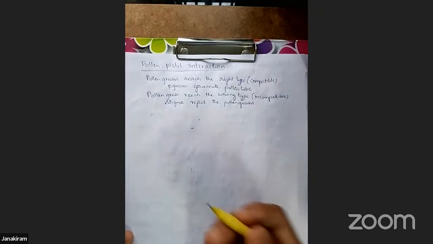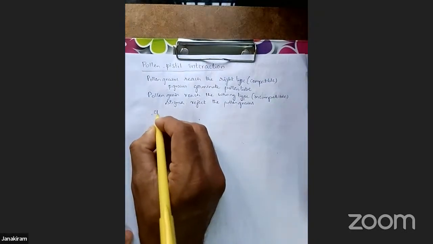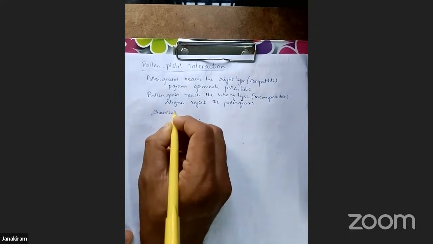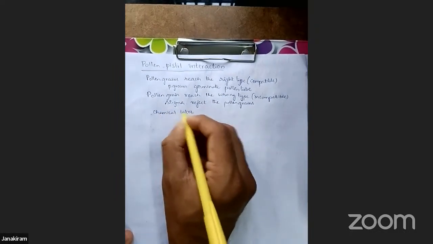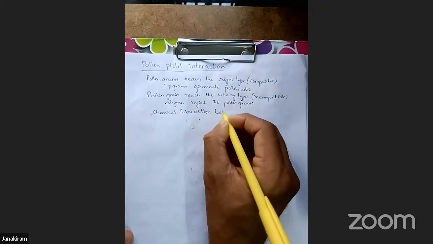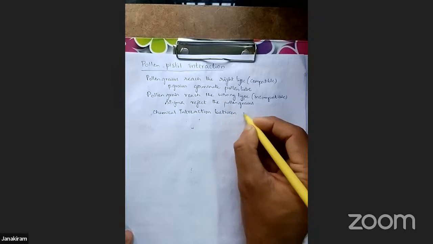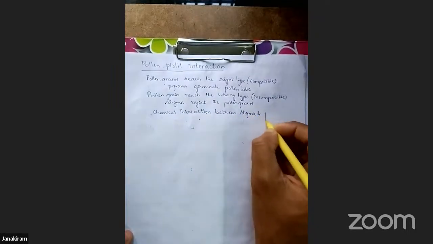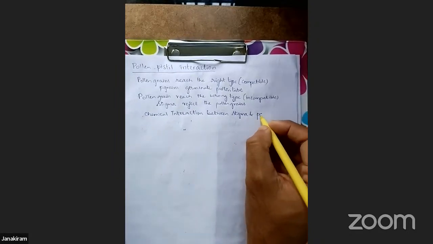What do you mean by this dialogue? Actually, there's a chemical interaction between stigma and the pollen grain. So this chemical interaction is called the dialogue between the pollen grain and the stigma.